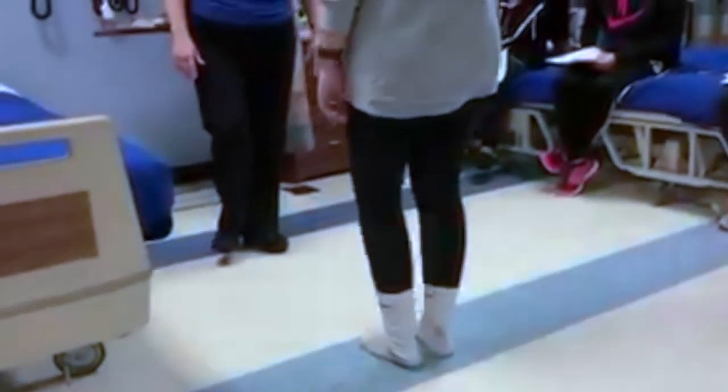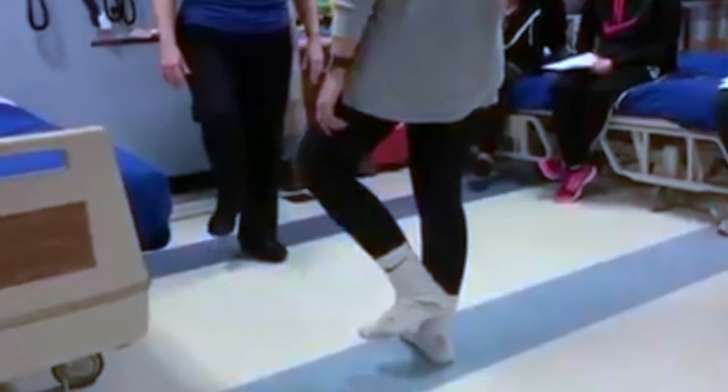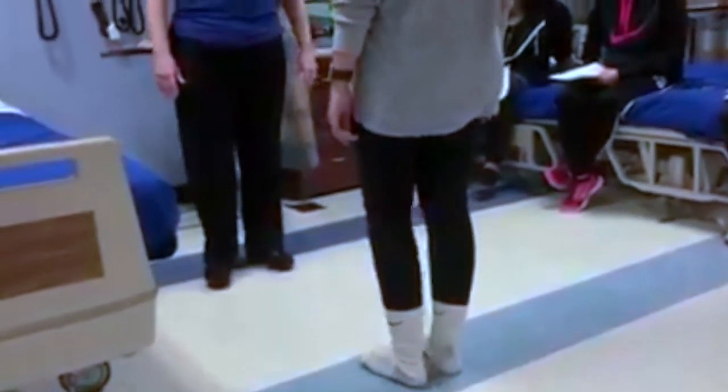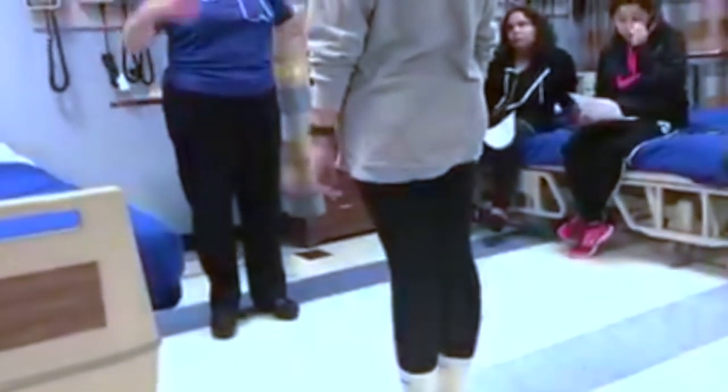Can you do heel toe? Perfect. Okay. Now just stand here. I'm going to have you do your shin to your knee. So you're going to stand on one foot if you can, and move your shin to your knee, and then back down. Good. That's also identifying proprioception.